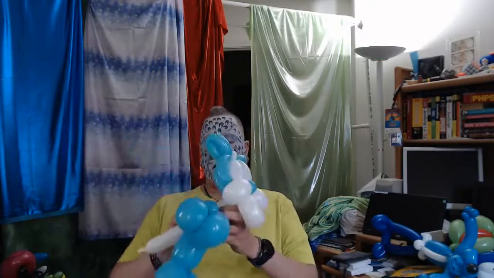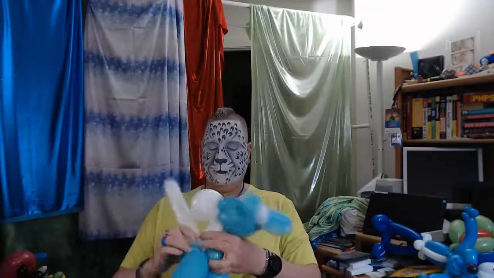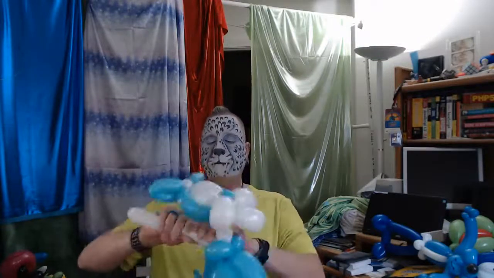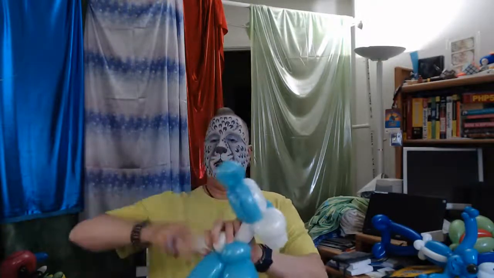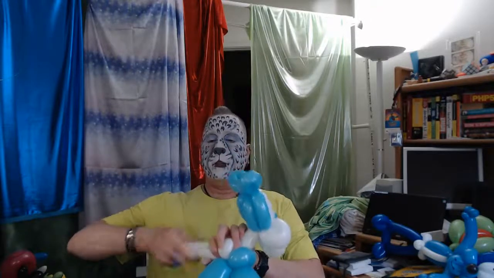So now we can attach the head of our leopard to the body. Cut off, rip off, pop off the extra piece that we don't need. Tie up the loose end.